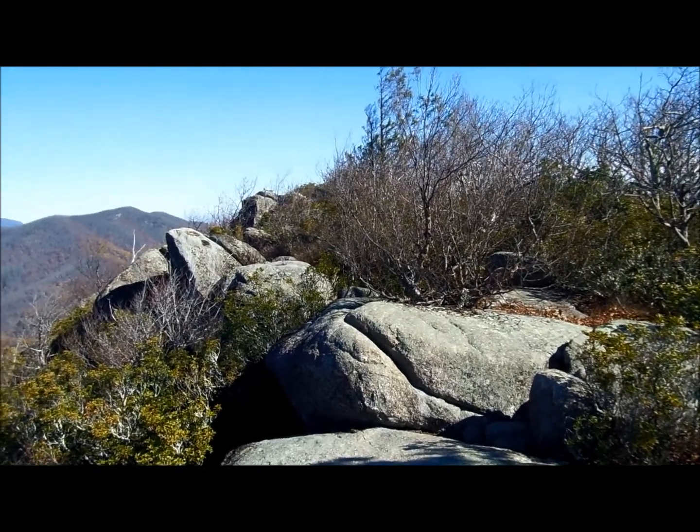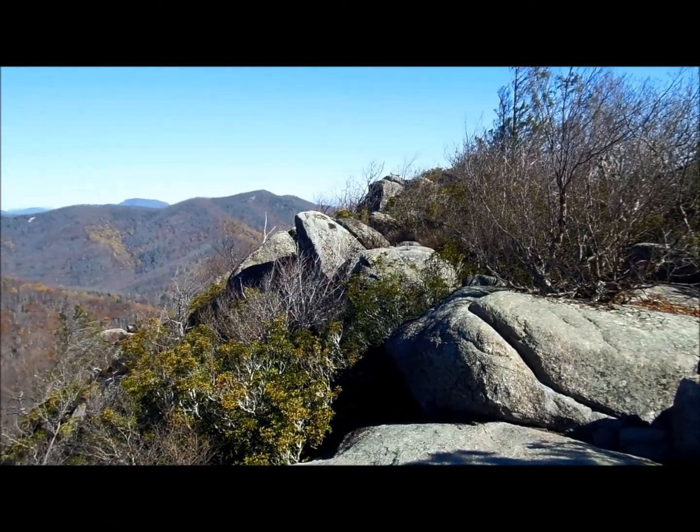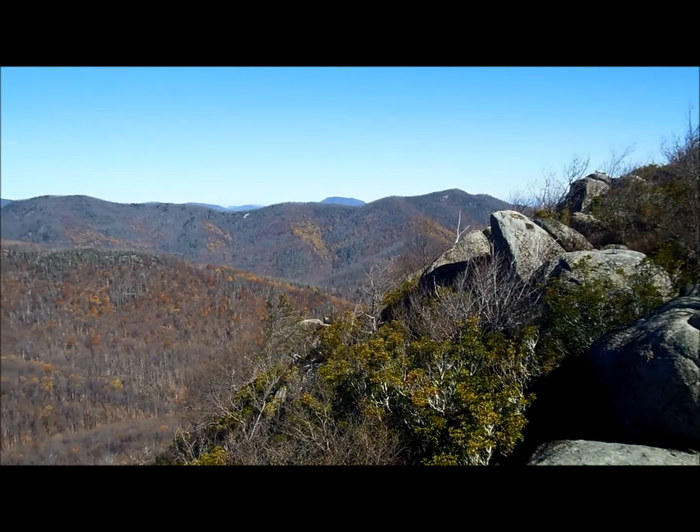Here's a pan. The neighboring mountains.